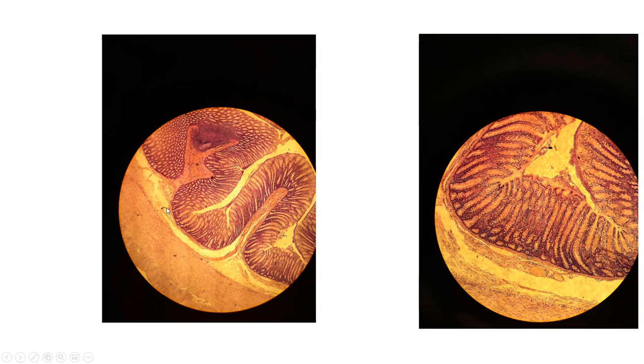This is the large intestine or colon, and it's identifiable because it has just tons of goblet cells. You can kind of see it from this view, but if you zoom in a little bit, all these little clear circles, those are all goblet cells. So if you see a ton of goblet cells, it's got to be the large intestine or the colon.